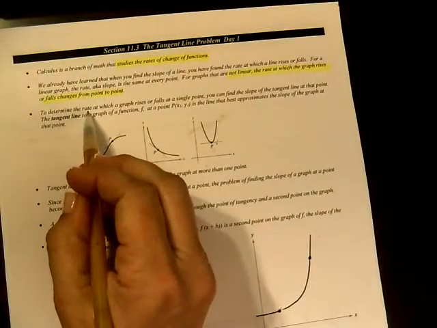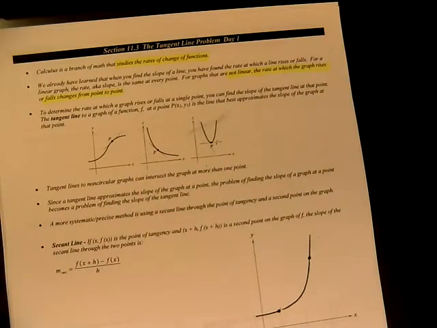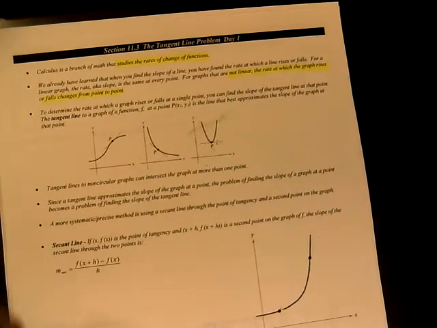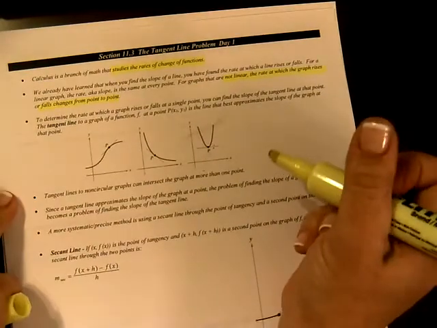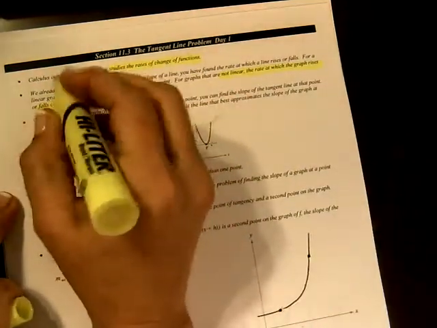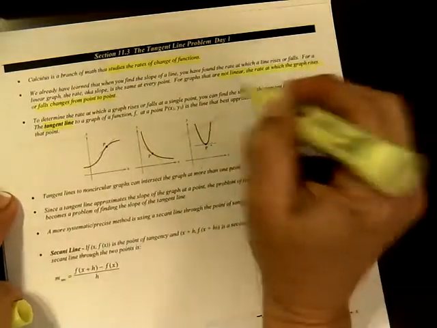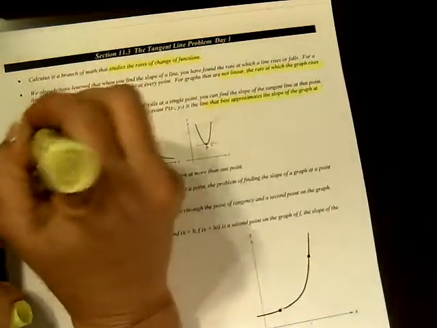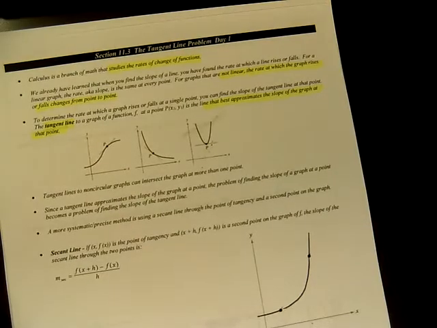And so to determine the rate at which a graph rises or falls at a single point, what you can do is find the slope of the tangent line at that point. So again, the tangent line is the line that best approximates the slope of the graph at that point.